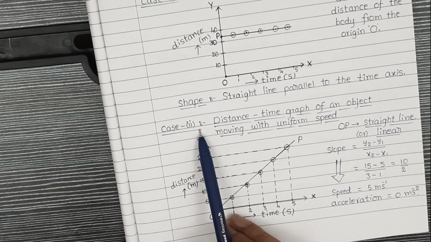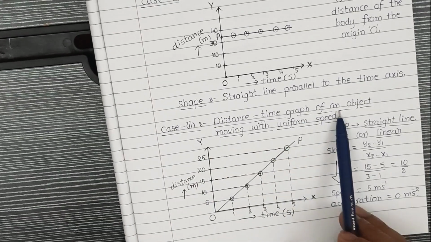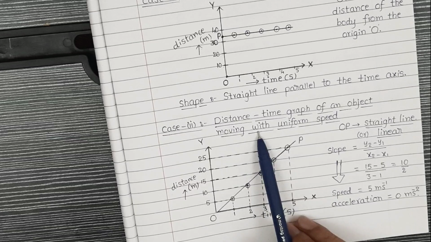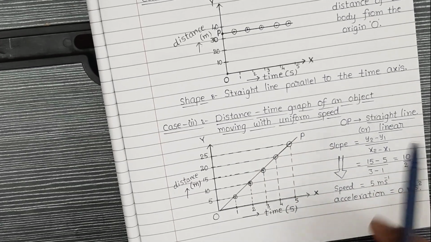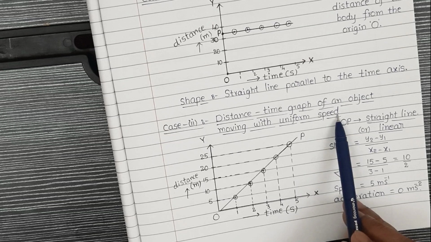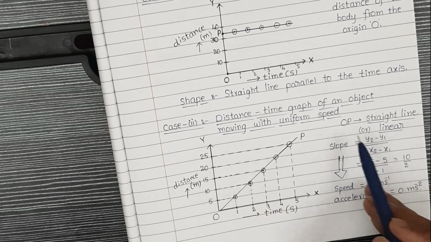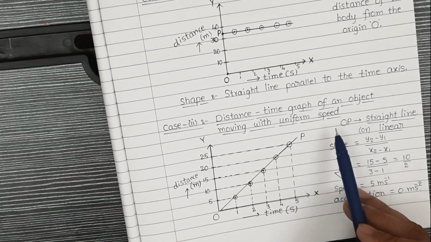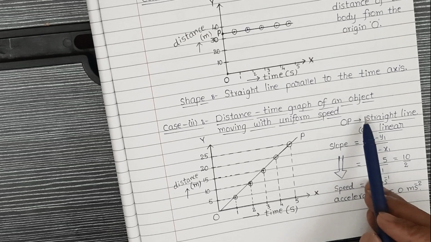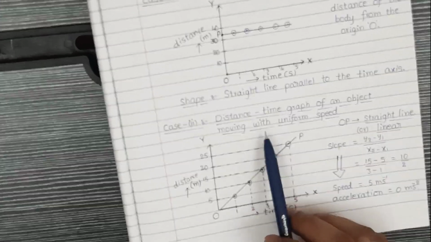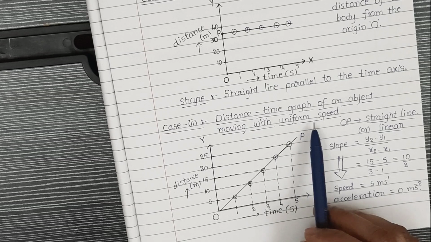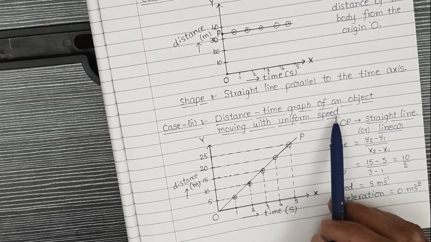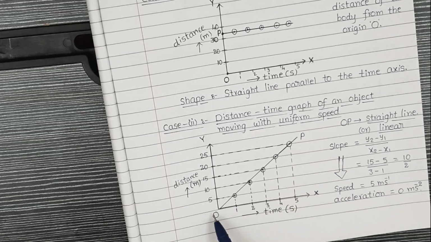Case 2. Distance-time graph of an object moving with uniform speed. You can see the object is covering equal distances in equal time intervals. Then the object is said to be in uniform motion. Otherwise it is said to be in non-uniform speed. Let us see the graph here.